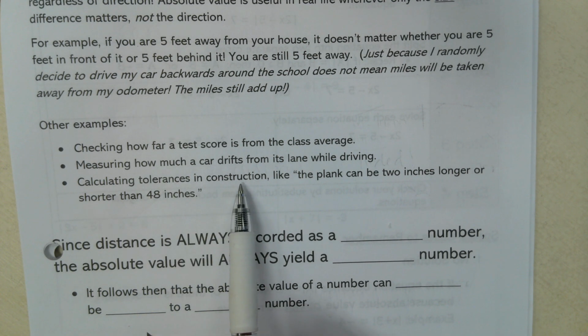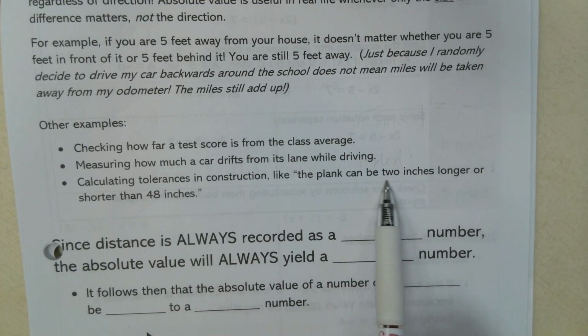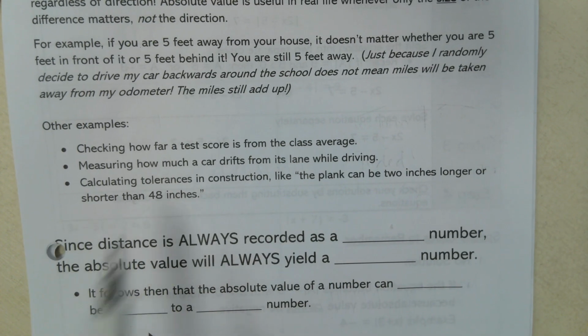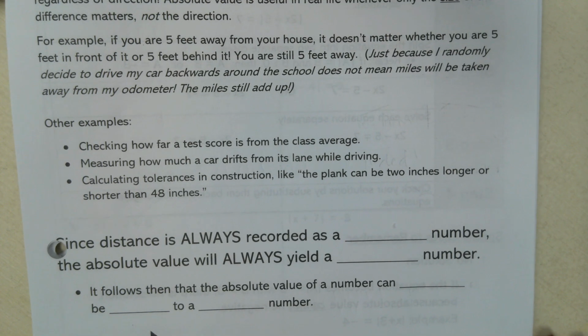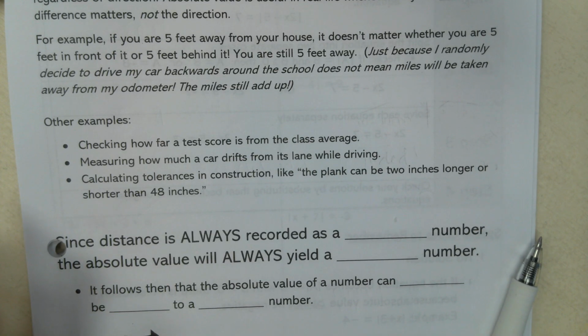Calculating tolerances in construction, like the plank can be 2 inches longer or shorter than 48 inches. This is also called a margin of error, okay? So there are some allowances. When I get a 20-ounce bottle of Coke, does that mean that there's always exactly 20 ounces in my bottle? No. There's a little bit of a margin of error because sometimes the machine just cuts off a little too soon or doesn't cut off soon enough.